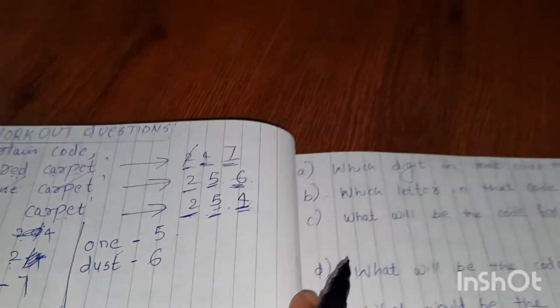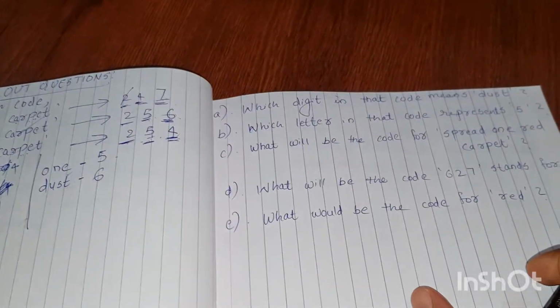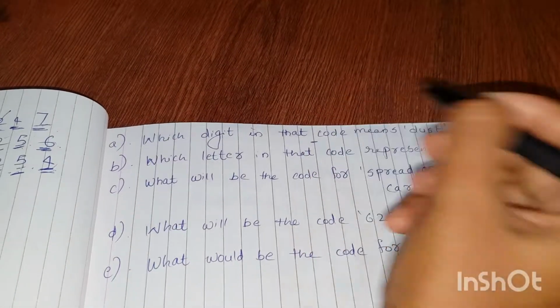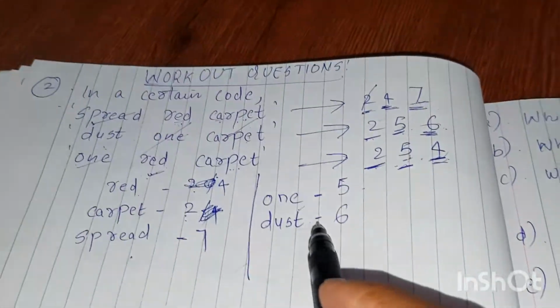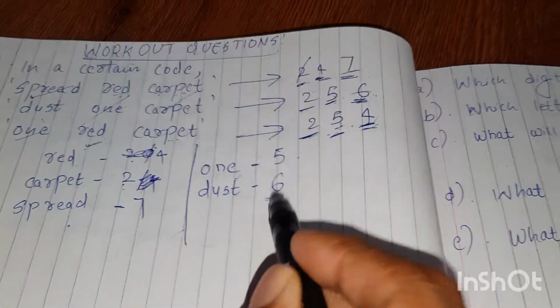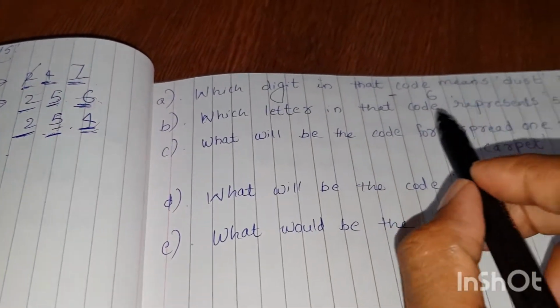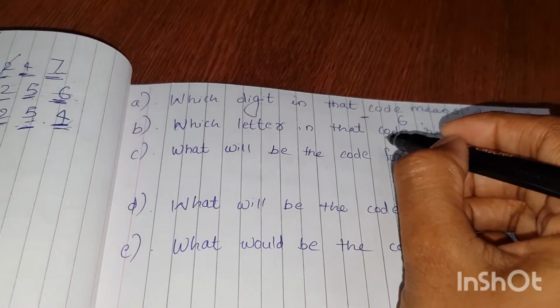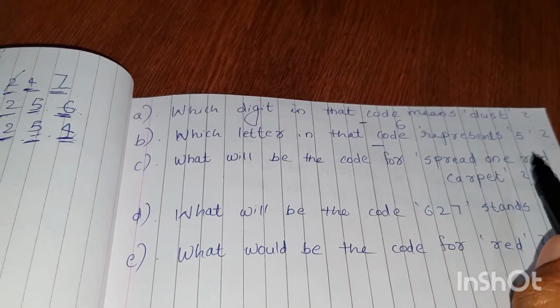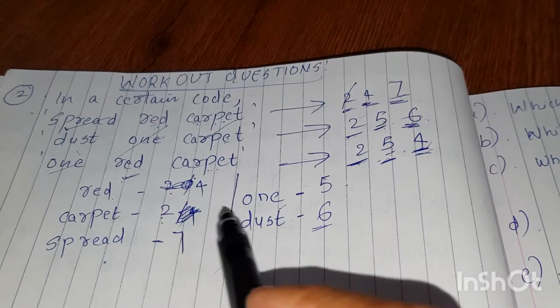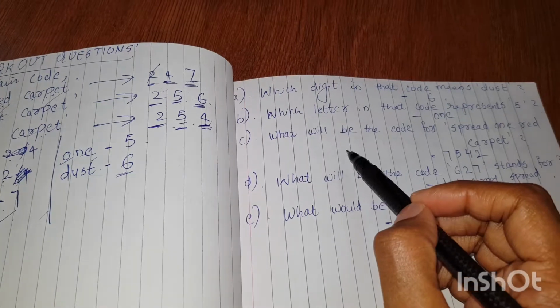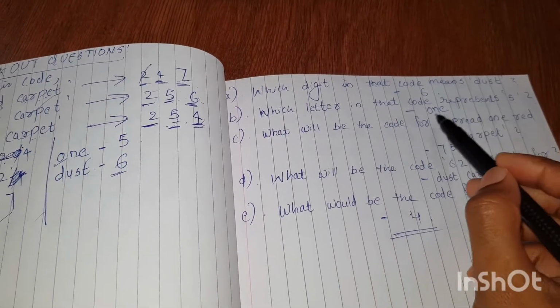Now going to the questions. Which digit in that code means dust? The code for dust is 6, so the answer is 6. 6 is the digit which means dust. Now which letter in that code represents 5? 5 means which word? 5 means 1. So the code representing 5 is 1.